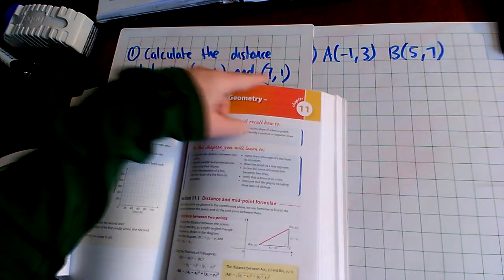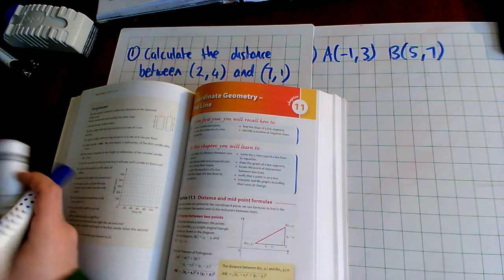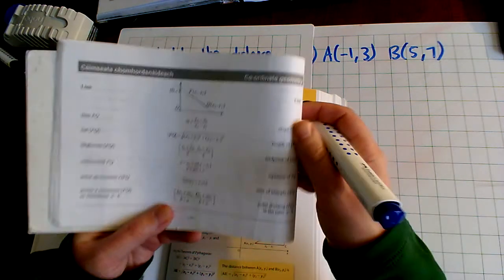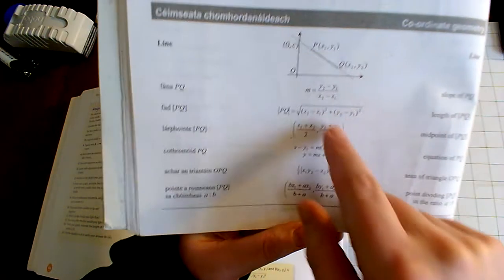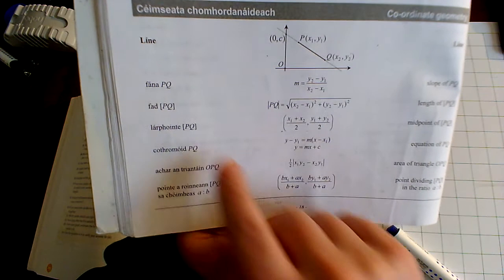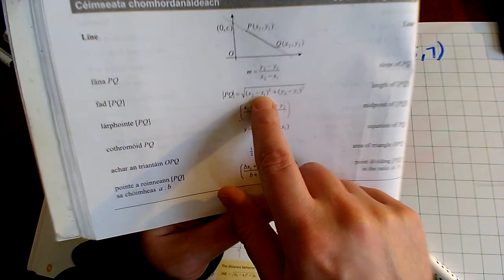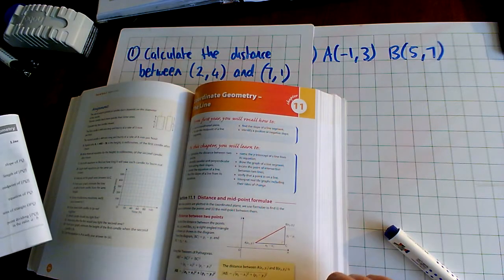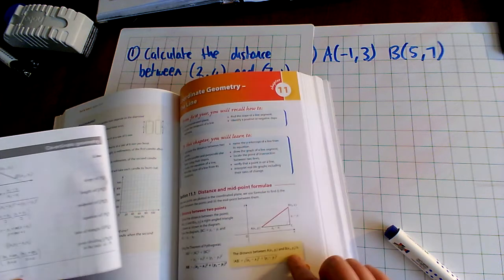If you're given 2 coordinates and you're asked for the distance between them, what you do is you go to your maths tables. We didn't use them that much last year, but this year and moving on you'll use them quite a bit. If you go to page 18, there's a number of formulas, and the distance formula, or the length of a line, is here. It's that formula there. It's in the book on page 247 as well, in the yellow box down the bottom here.